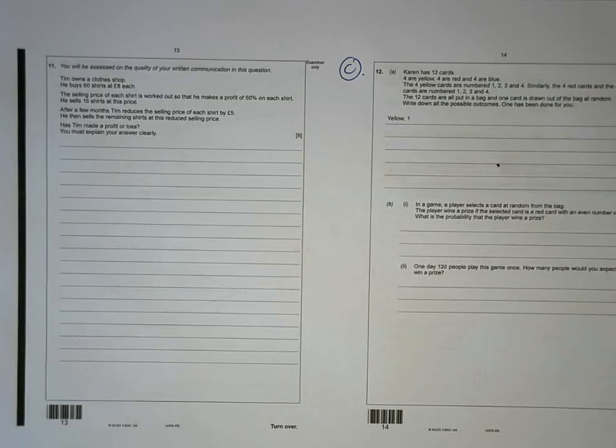Tim owns a clothes shop. He buys 60 shirts at £8 each. The selling price of each shirt is worked out so that he makes a profit of 50% on each shirt. He sells 15 shirts at this price. After a few months, Tim reduces the selling price of each shirt by £5. He then sells the remaining shirts at this reduced selling price. Has Tim made a profit or loss?